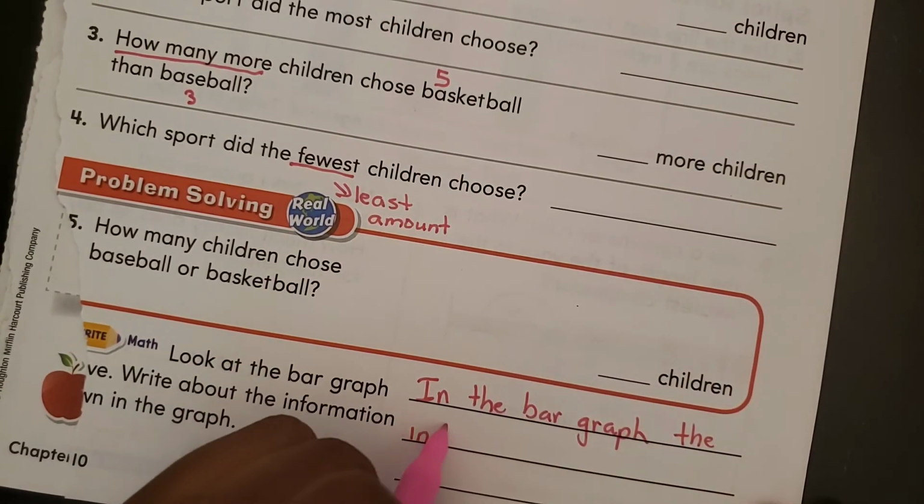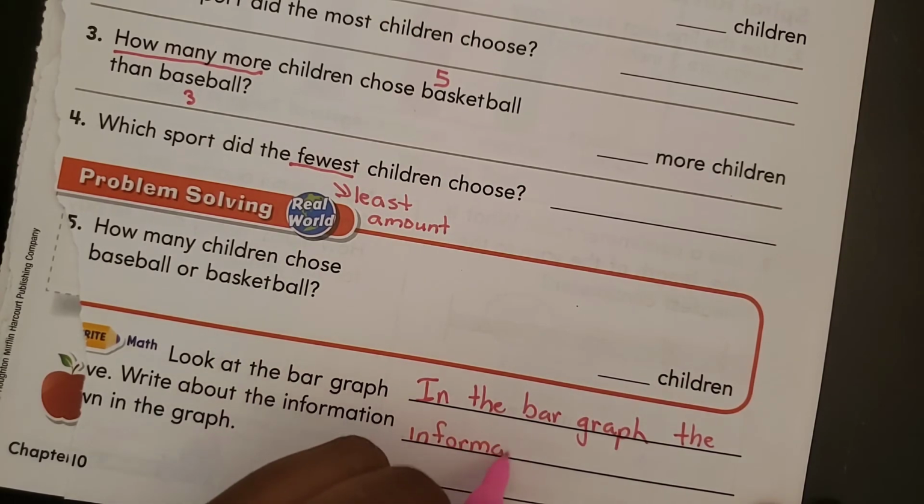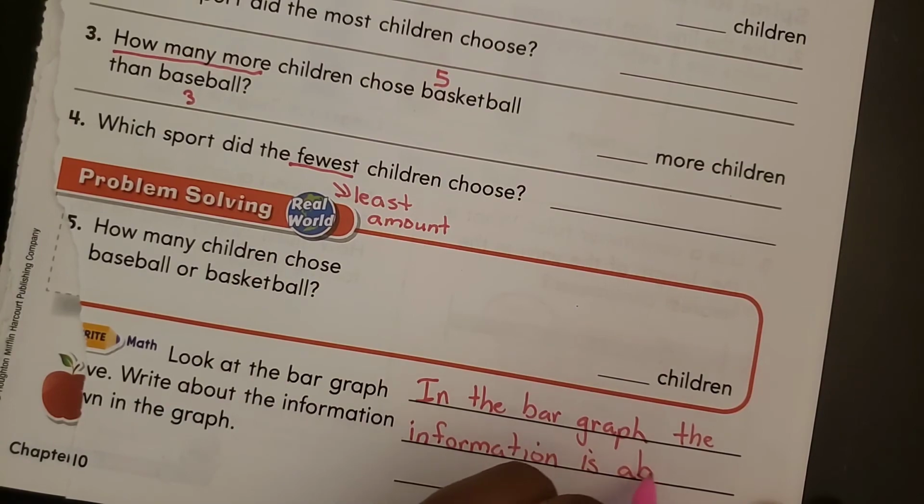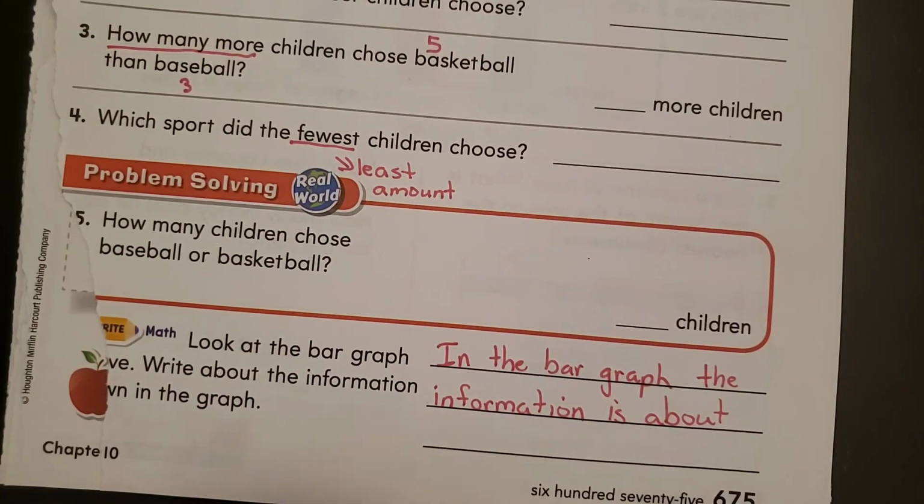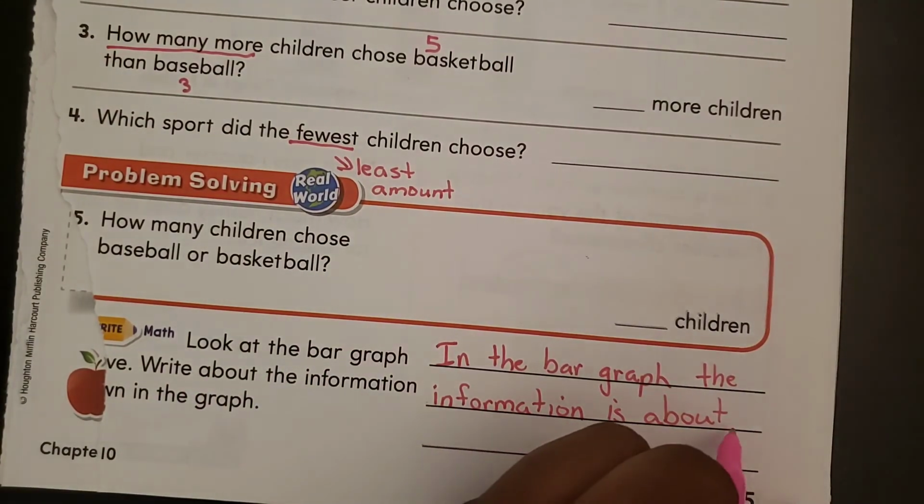The information is about. Finish the sentence. What did you learn about in the bar graph above? And I'll leave this here. Pause it if you need to. In the bar graph, the information is about.